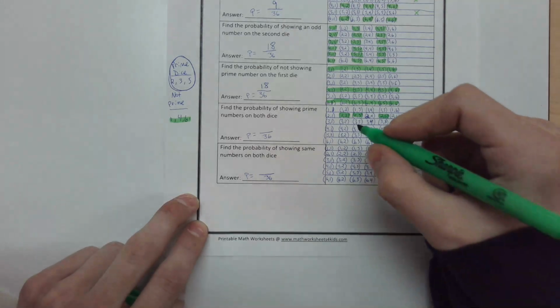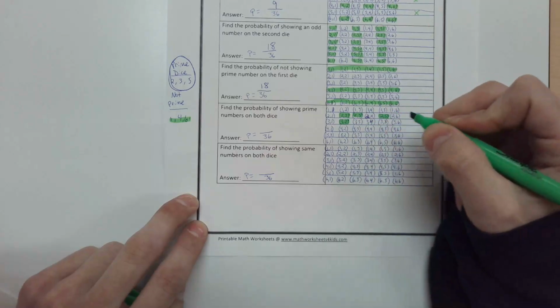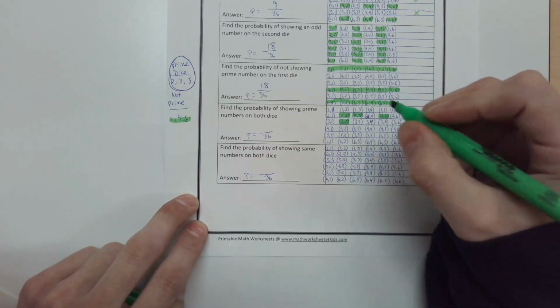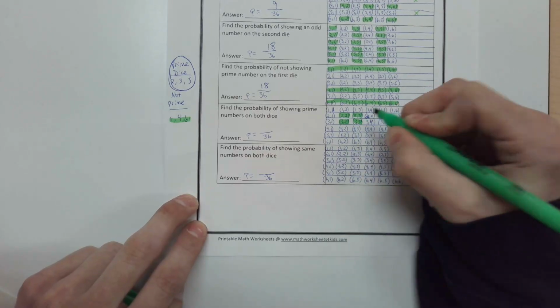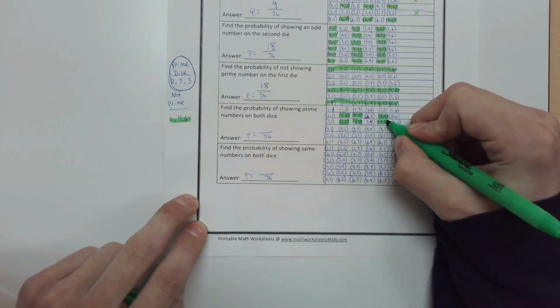Next, we have 3 and 2. We have 3 and 3. And 3 and 5.